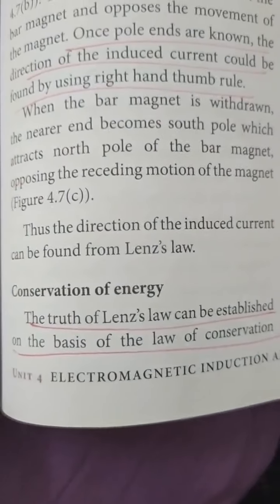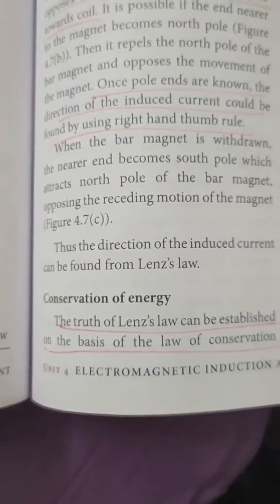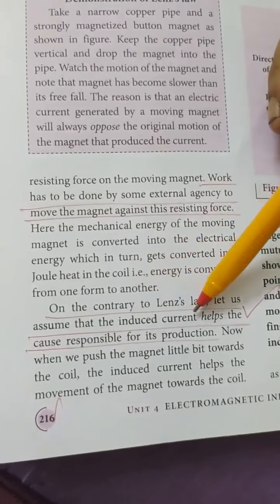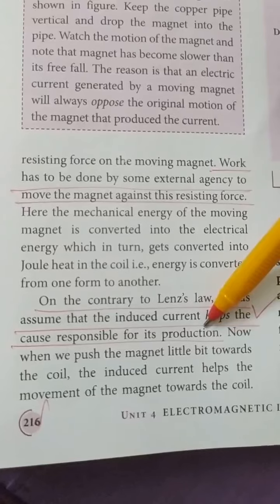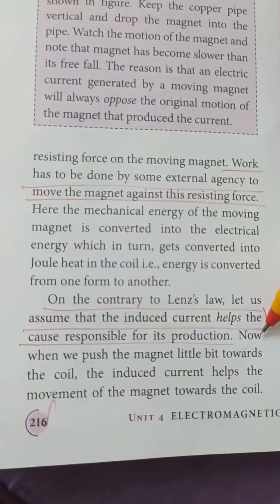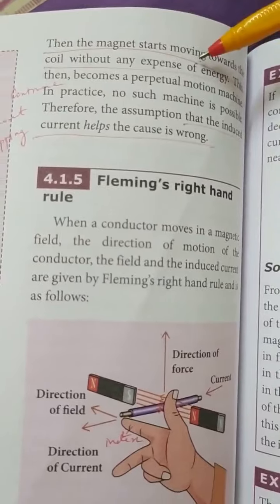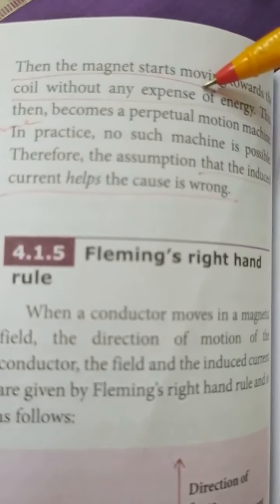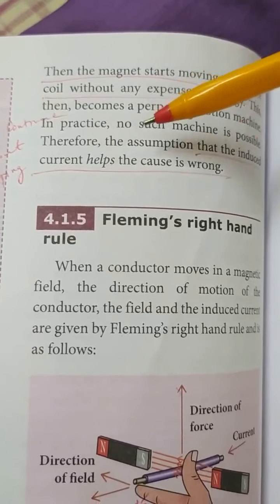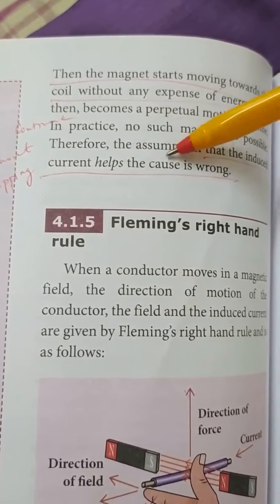So Lenz's law can be established as the law of conservation of energy, and the direction of current will always oppose the cause. Suppose, contrary to Lenz's law, the induced current helps the cause responsible for its production, then without any work the magnet will move towards a coil, and so without any expense of energy it will move. So there would be production of energy without any work done, but that is not possible. So the claim that the induced current helps the cause is a wrong fact.